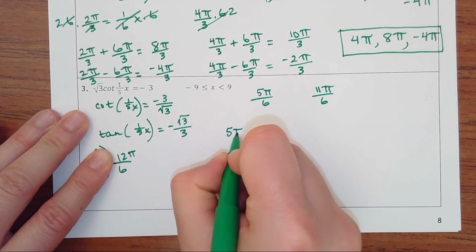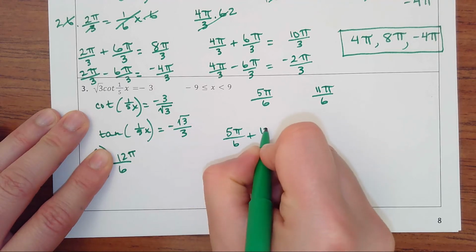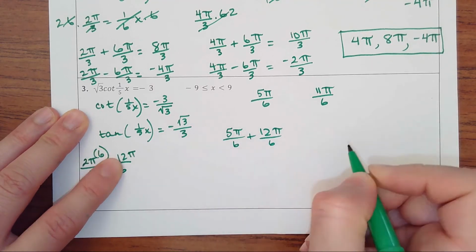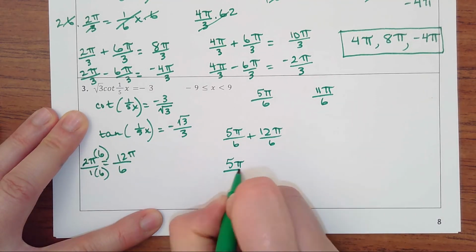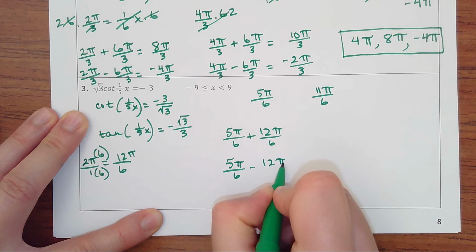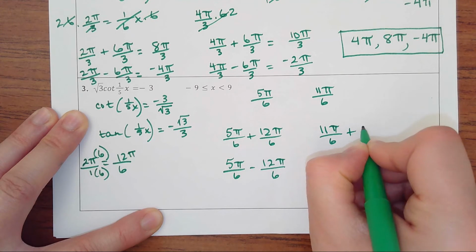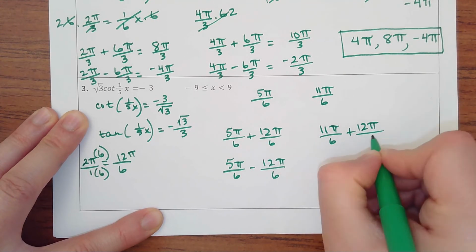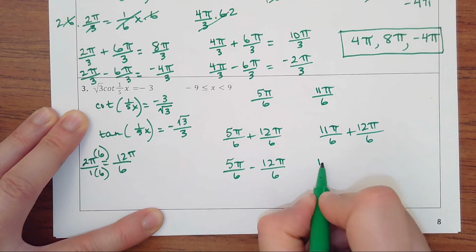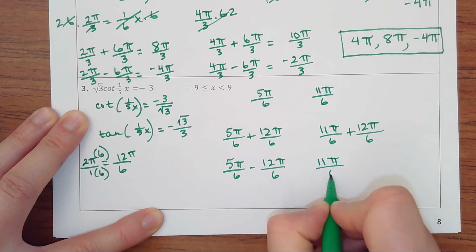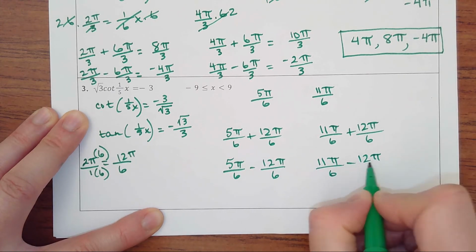So 5 pi over 6 plus 12 pi over 6, and 5 pi over 6 minus 12 pi over 6. 11 pi over 6 plus 12 pi over 6. 11 pi over 6 minus 12 pi over 6.